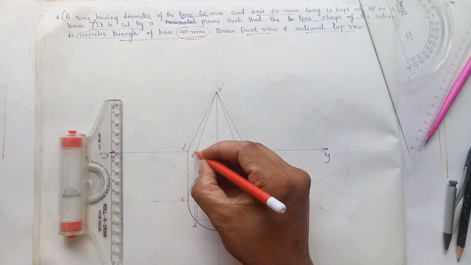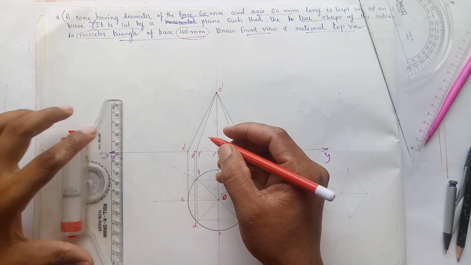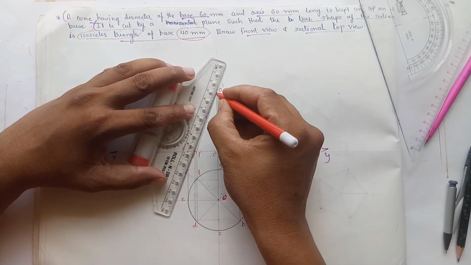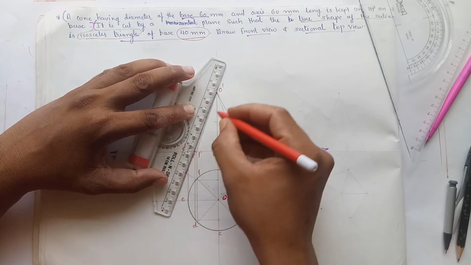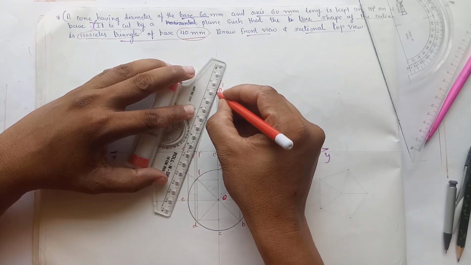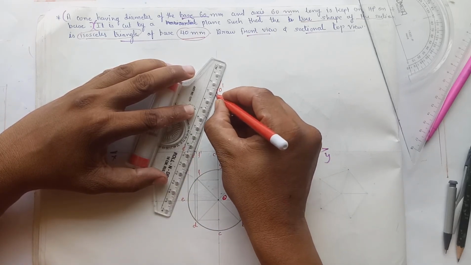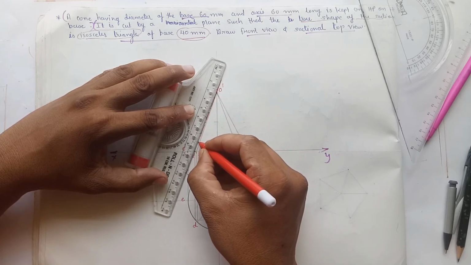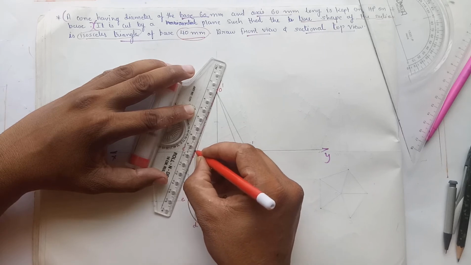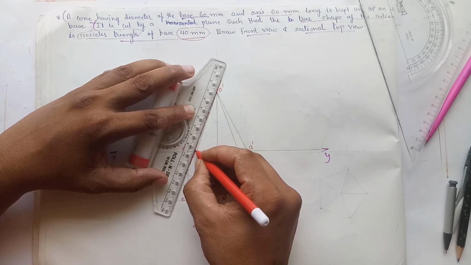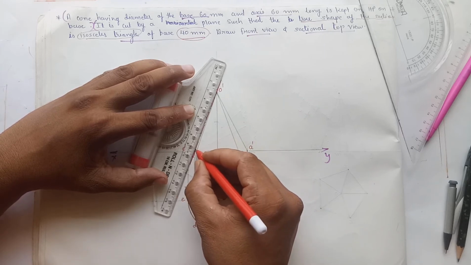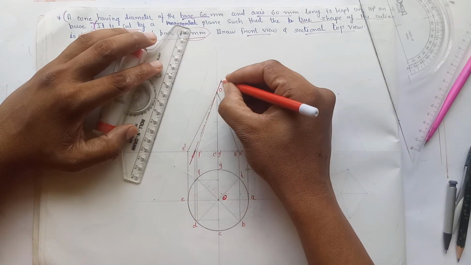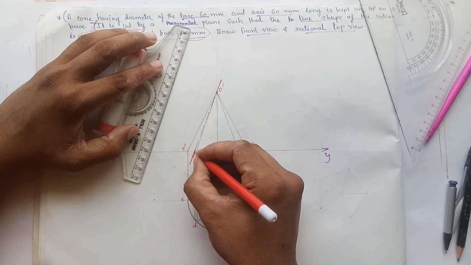So right now our cutting plane will pass from here and it will also pass from the apex point. Here it cuts the base and it will pass from the apex point. Show the cutting plane like this, because if you want to define the curve of intersection as a triangle, the cutting plane should pass from the apex point and should cut the base.